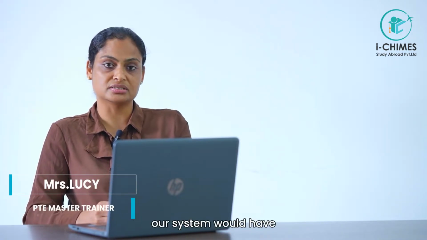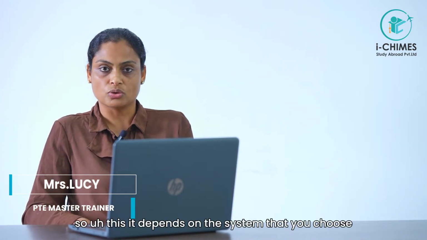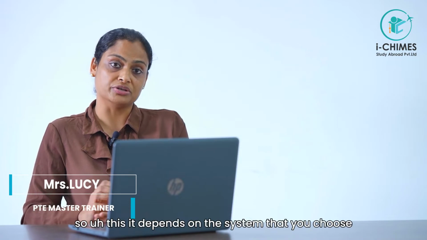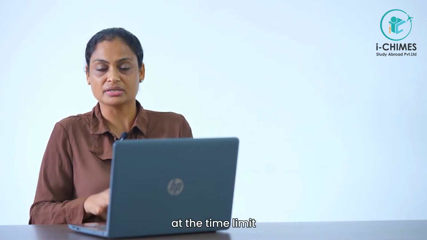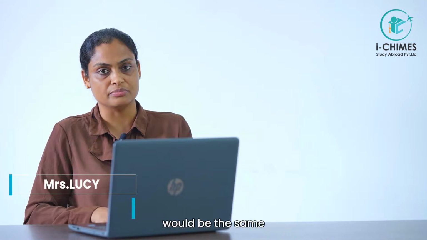And there's always a range of questions that is available. It's not that our system would have exactly 70 questions. It would vary from 70 to 75 questions. So it depends on the system that you choose. Some systems might have only 70 questions, some might have 71 and 75, and so on. But the time limit and the marks would be the same, 2 hours and 90 each.